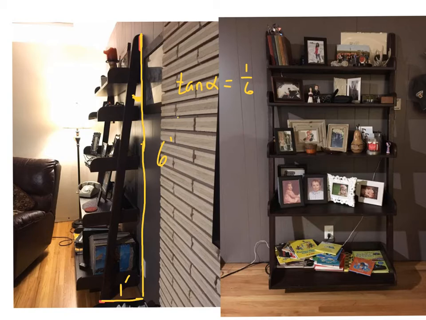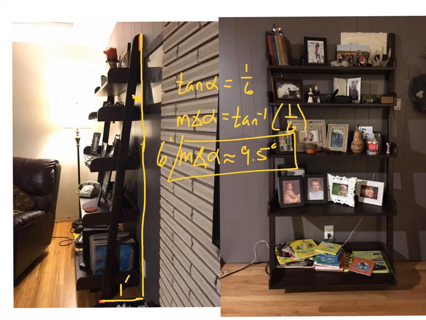So the measure of our angle alpha is going to be the inverse tangent of 1/6, which is just going to be a shallow angle of approximately 9.5 degrees. So again, you never know where these trig ratios are going to show up.